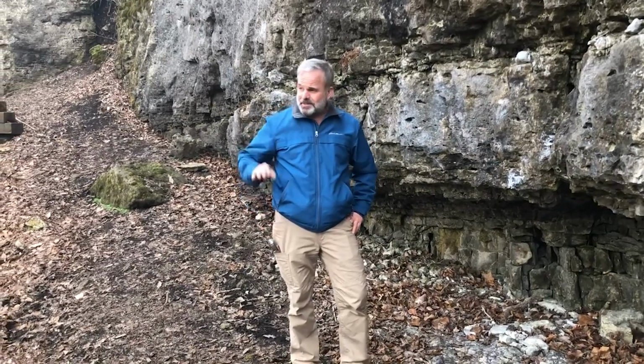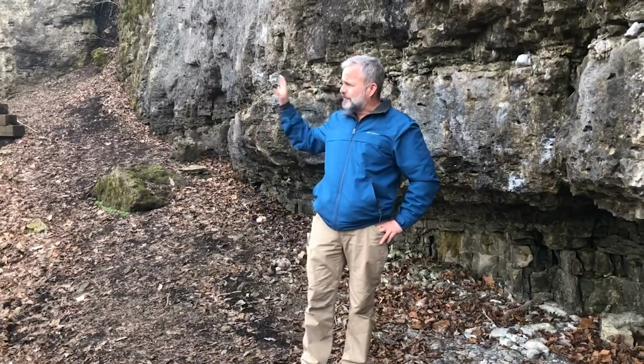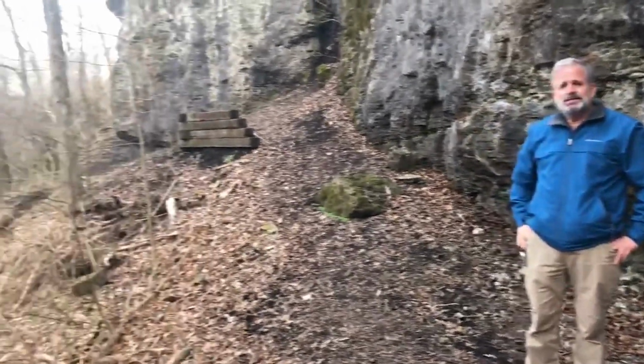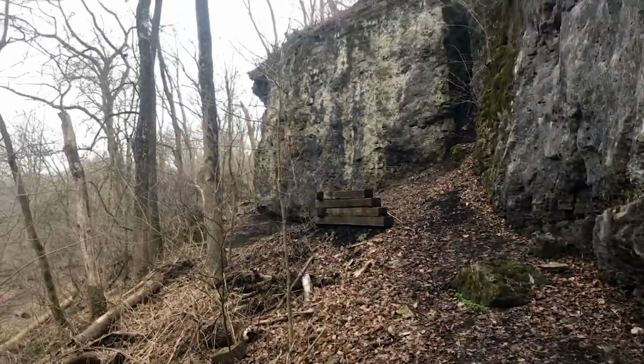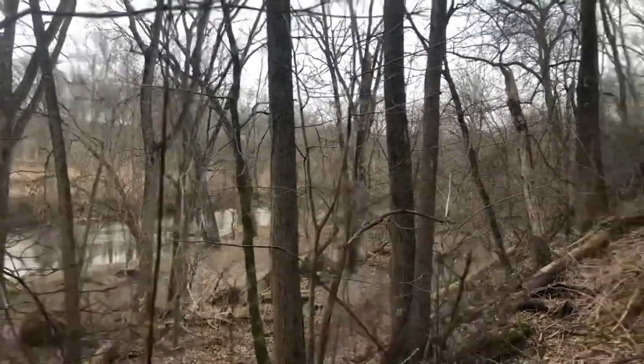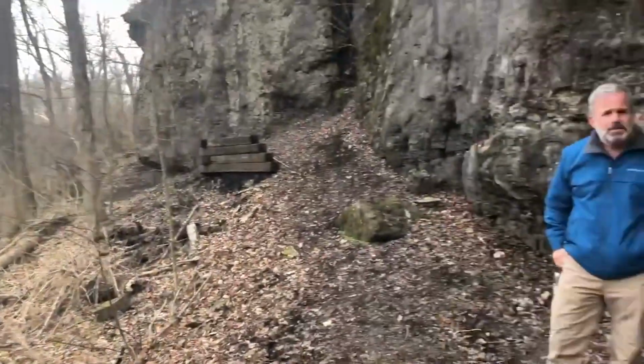Today I want to talk to you about weathering and erosion, making the distinction between weathering and erosion. Both are significant and important to the landform we're in here, a gorge. We're in the Mad River Gorge, and you would not have this gorge were it not for weathering and then erosion. So we're going to distinguish between the two today.